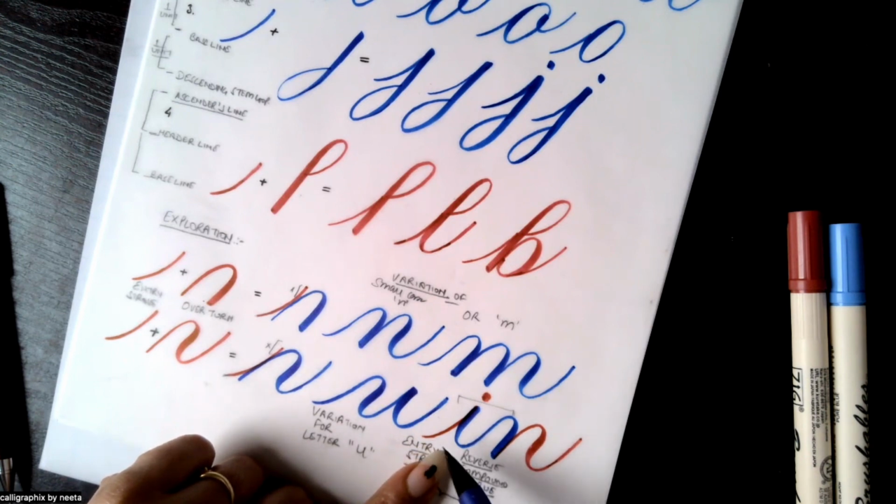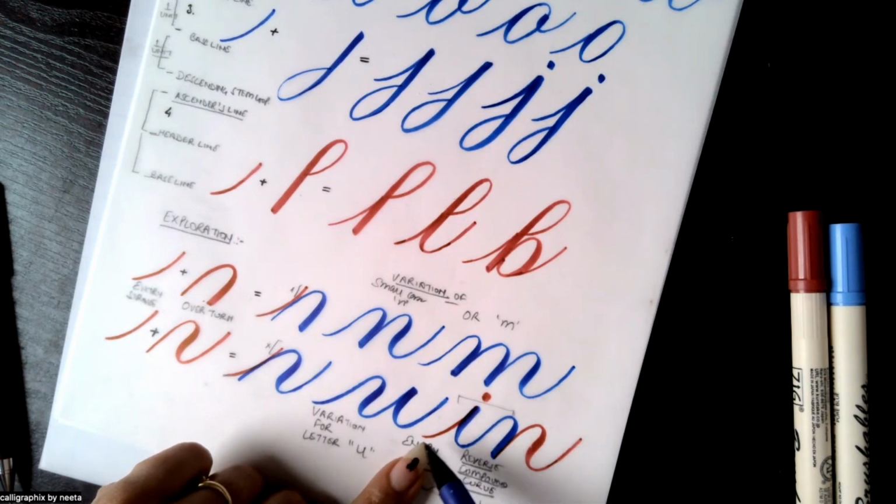When we talk about entry stroke and reverse compound curve, we saw the example I and connecting with N. So when we are connecting entry stroke with our reverse compound curve, it is giving letter I and then it is connecting with another letter, that is N, which is starting from the overturn.